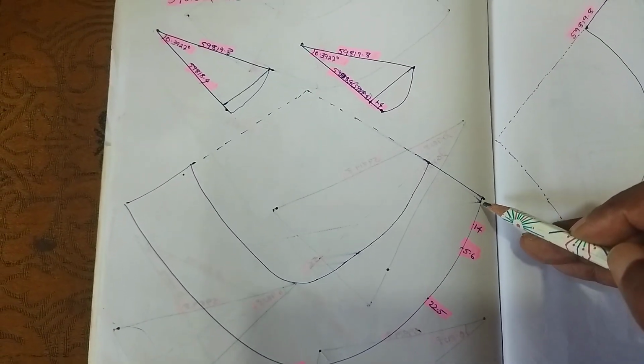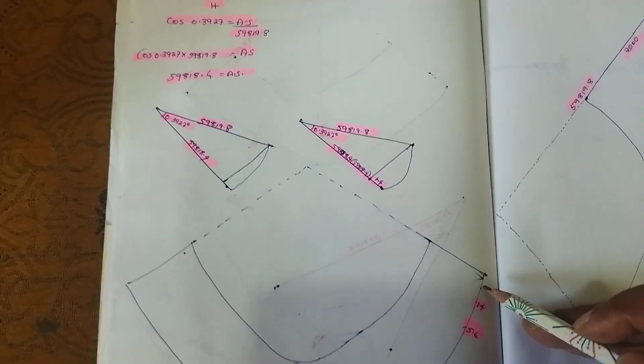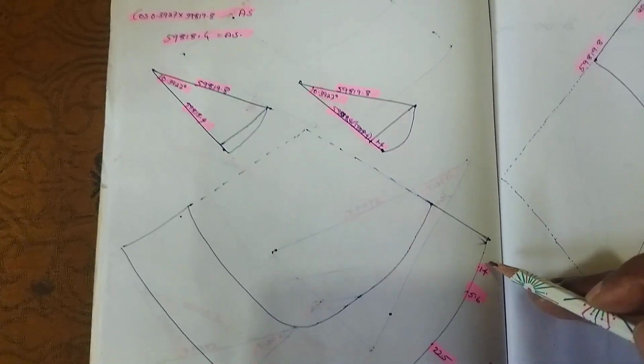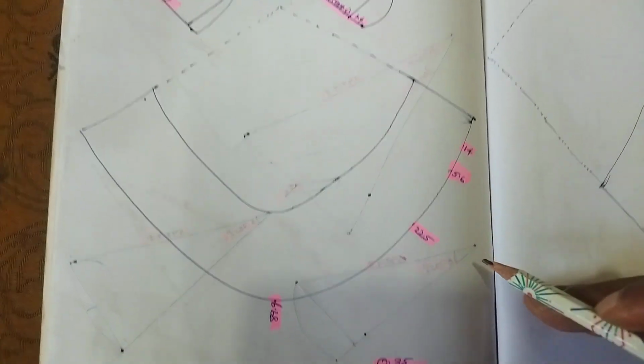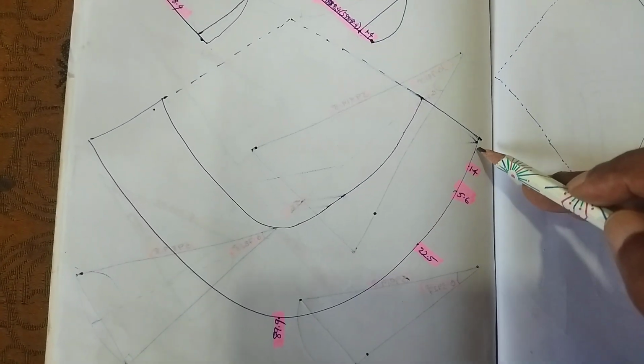So no need to go to scientific calculations, trigonometrical calculations, sin theta, cos theta, tan theta. Divide this 1.4 by 4, then you will get 0.35. This measurement will be the measurement of here.